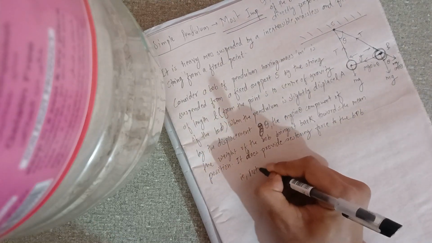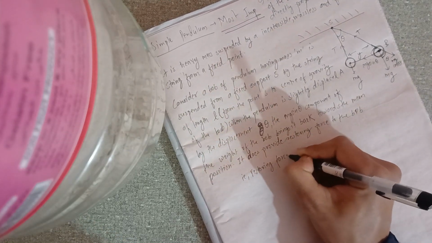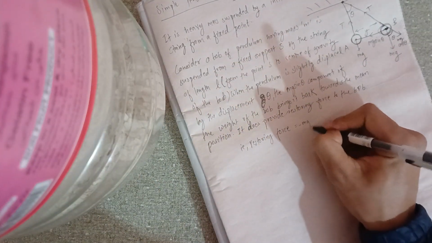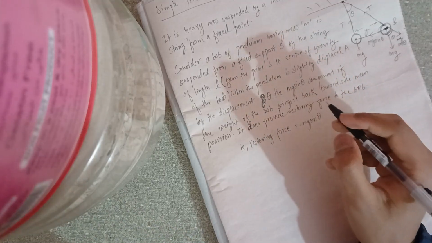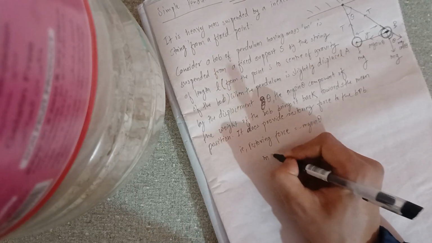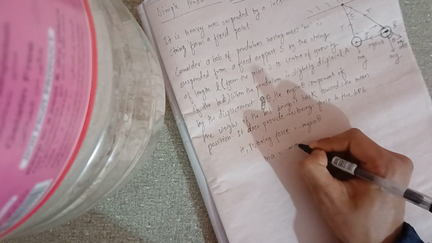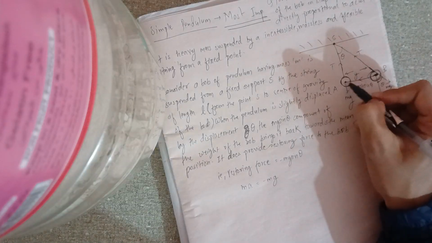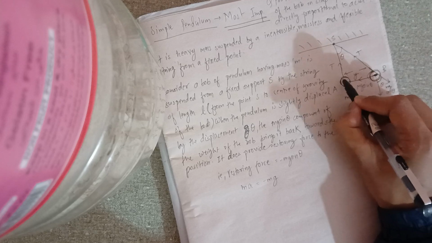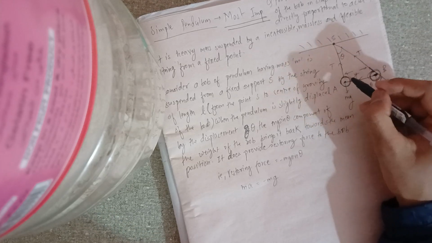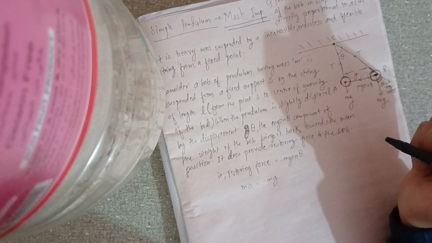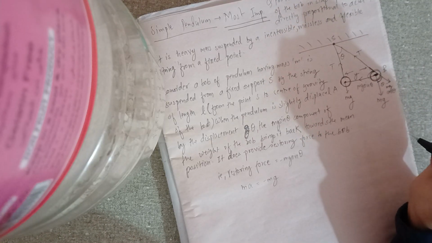That is, restoring force is equal to minus mg sine theta. It is always negative, don't forget that. So this can be written as ma, and this will be equal to minus mg sine theta. If theta is very small, it is a straight line, so in this triangle this is the right angle, and to find sine theta, we know that sine theta is perpendicular by hypotenuse.